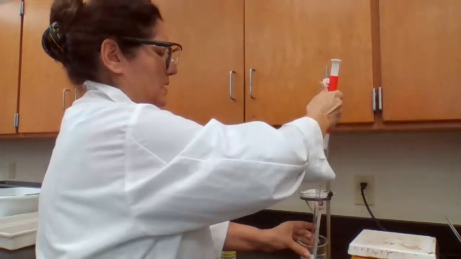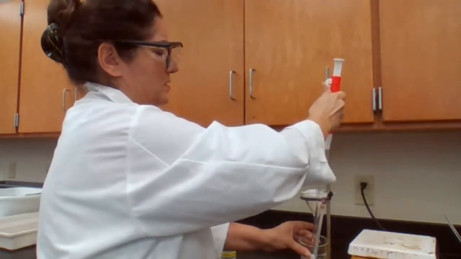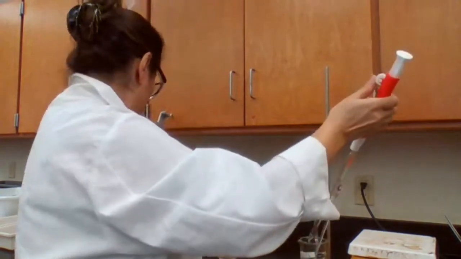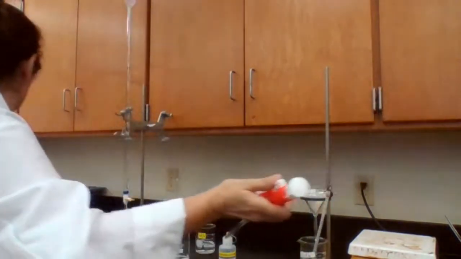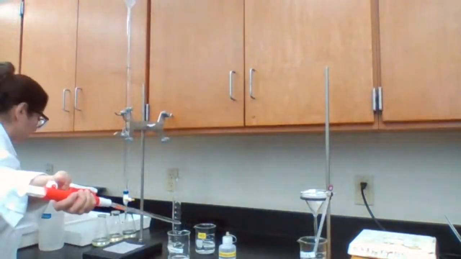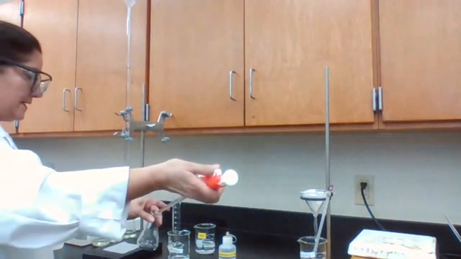Okay, 10 milliliters of calcium hydroxide at high temperature. Get into a new flask.